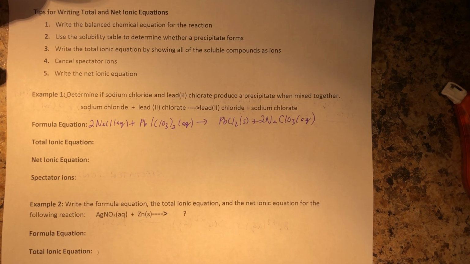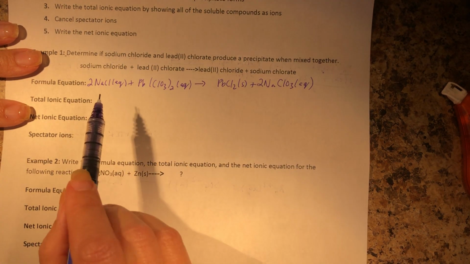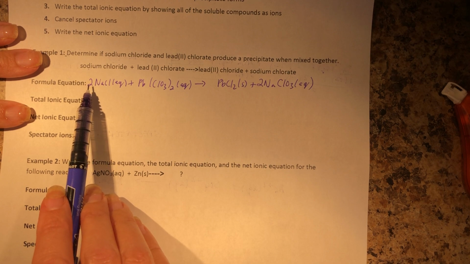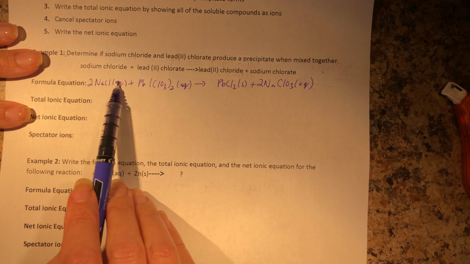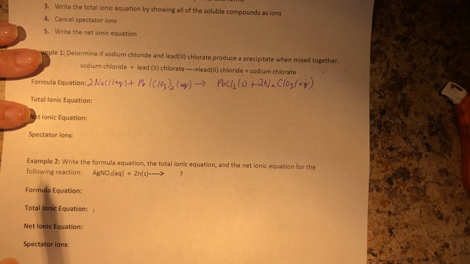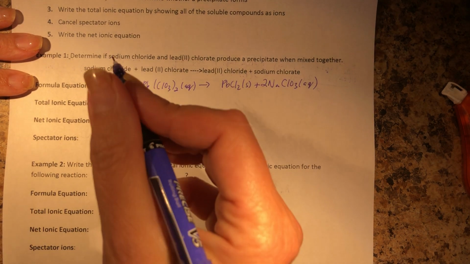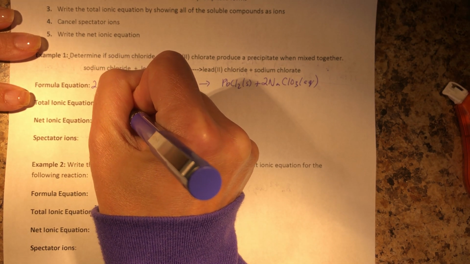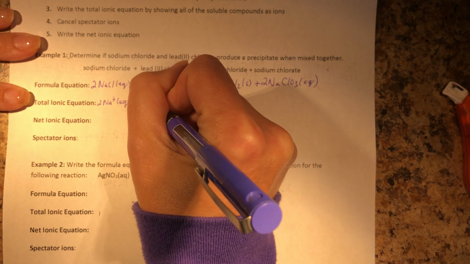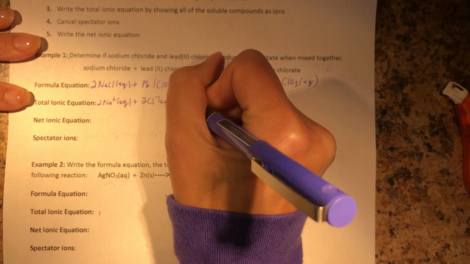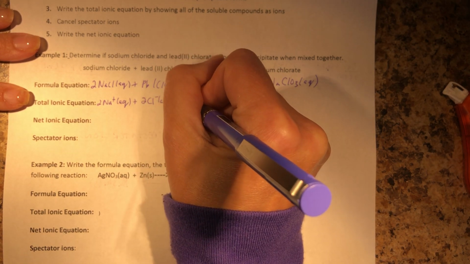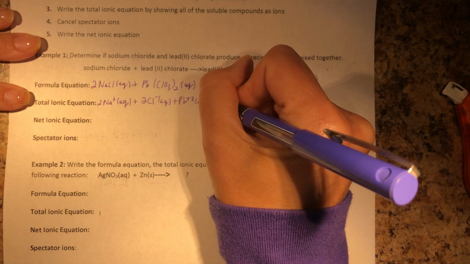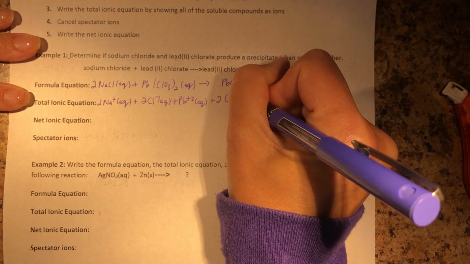So from here we write the total ionic equation, break it up into the ions. And an error that a lot of students make is they forget to carry this coefficient. So when you break up a compound into its ions, you must put the coefficient in front of both parts of it because they're both using it, right? So we would say 2 sodium plus 2 chlorine negative plus Pb plus 2 aqueous plus 2 chlorates.